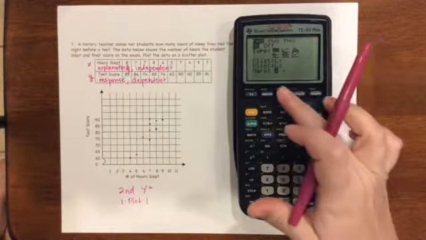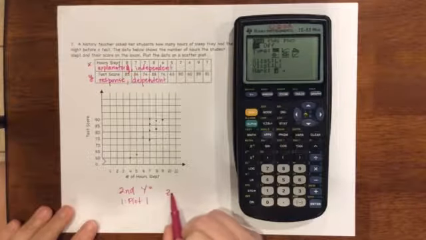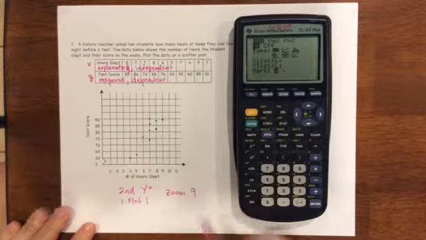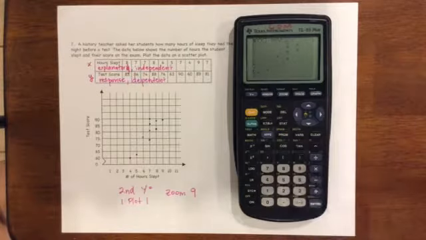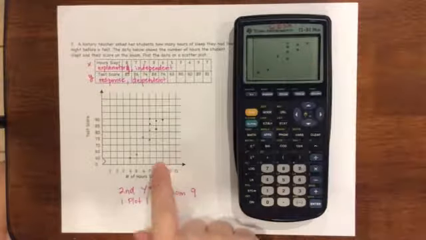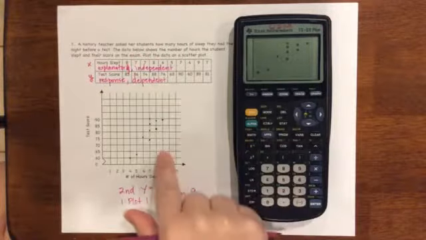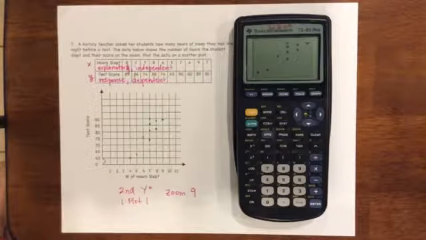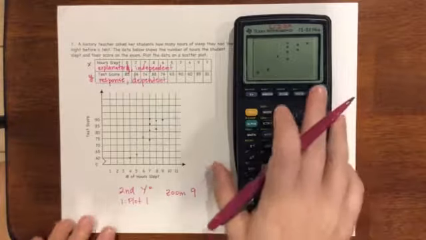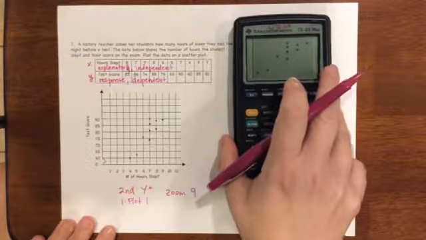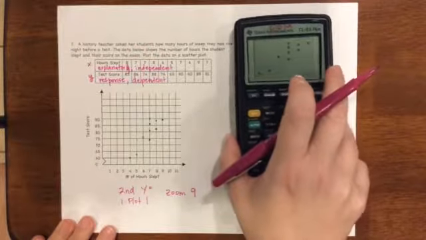When you're ready, you're going to push zoom 9. And it should match what we got by hand, and it does. Okay, so again, a way to check your work before you turn in your test. All right, so now let's say we're ready to calculate the equation of the line.